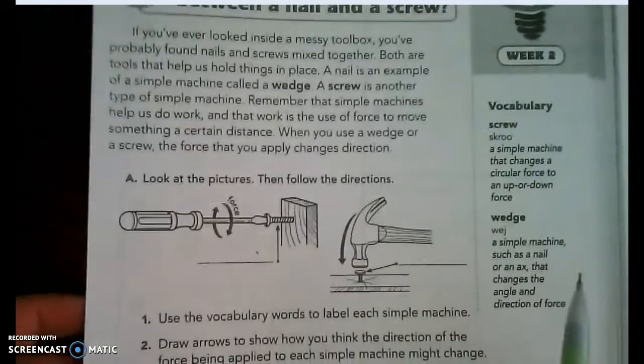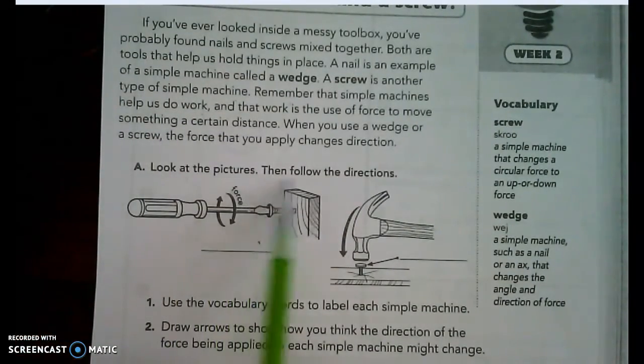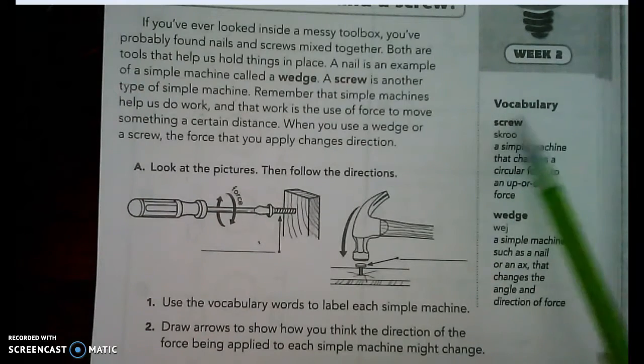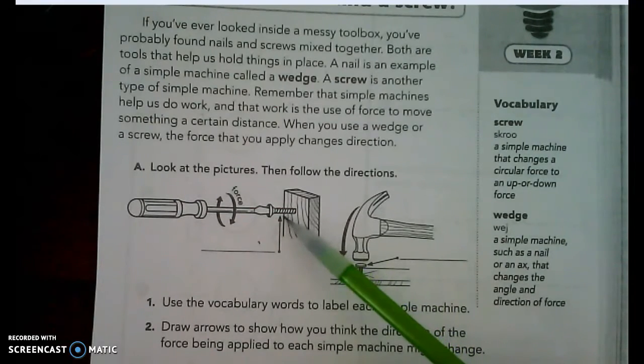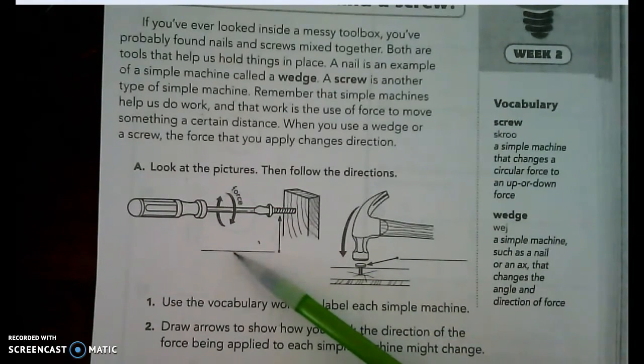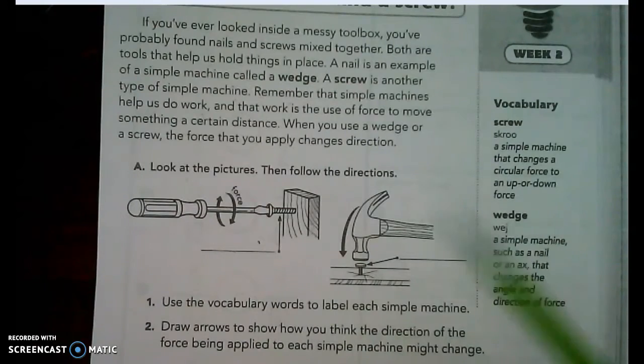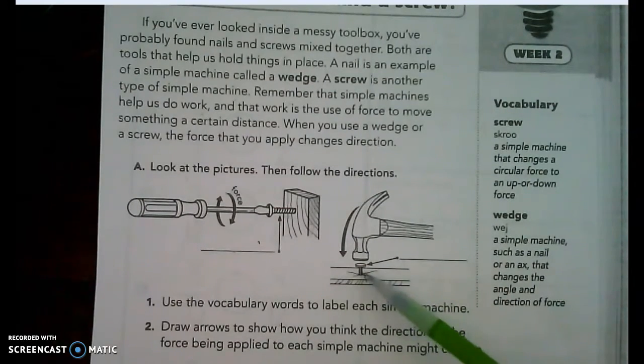All right. In A, it says look at the picture, then follow the directions. Use the vocabulary words to label each simple machine. Okay, so the vocabulary words here, you're going to use screw or wedge to label the simple machine. So this first one, is this a screw or a wedge? All right, and then this next one, is this a screw or a wedge? You're going to label it right here.